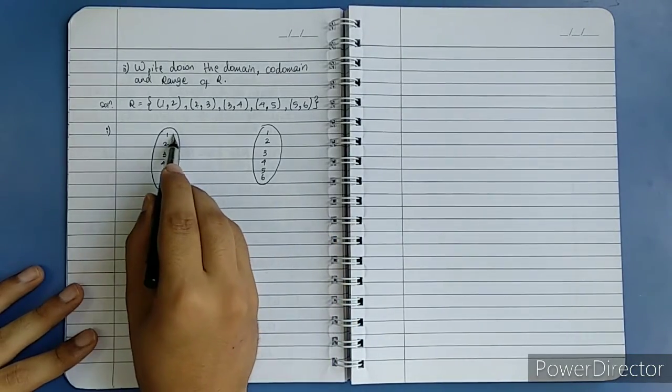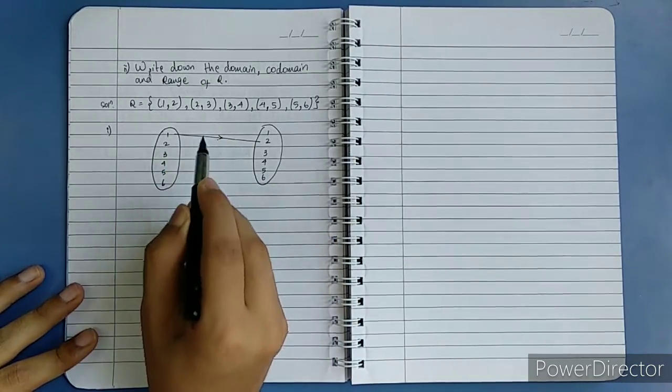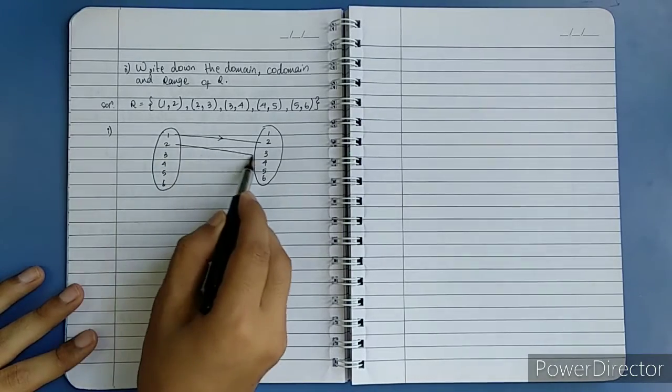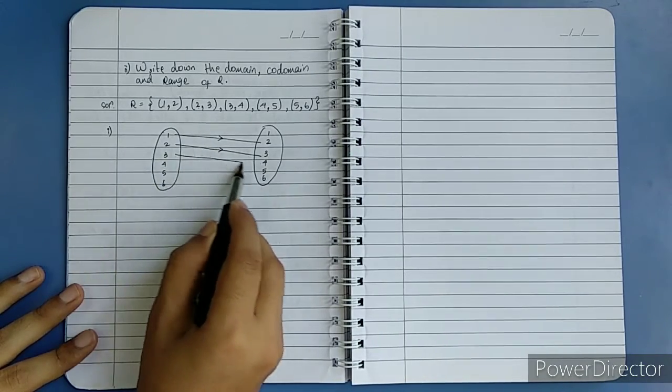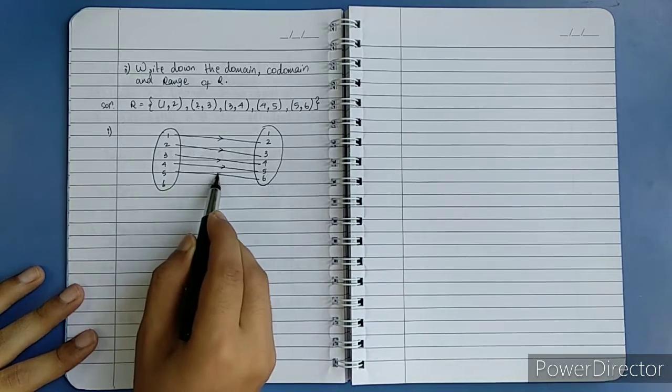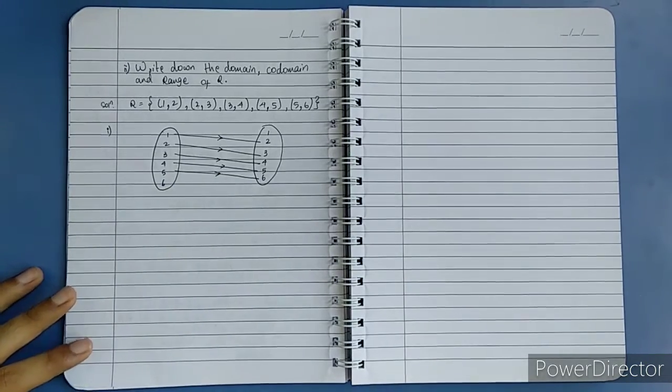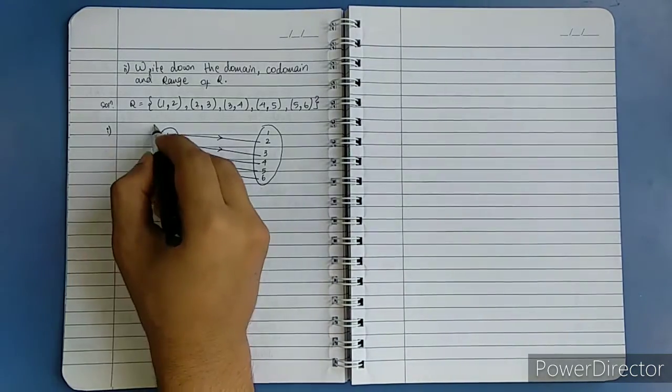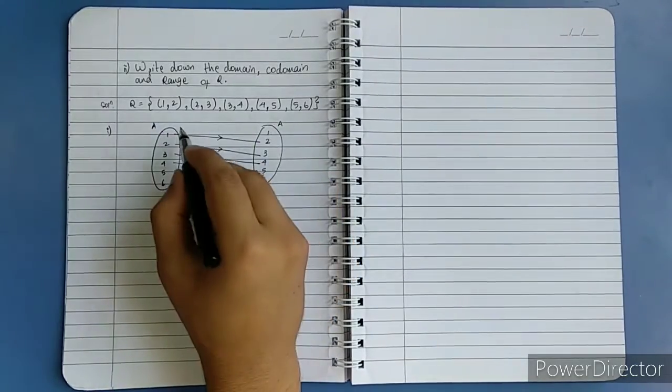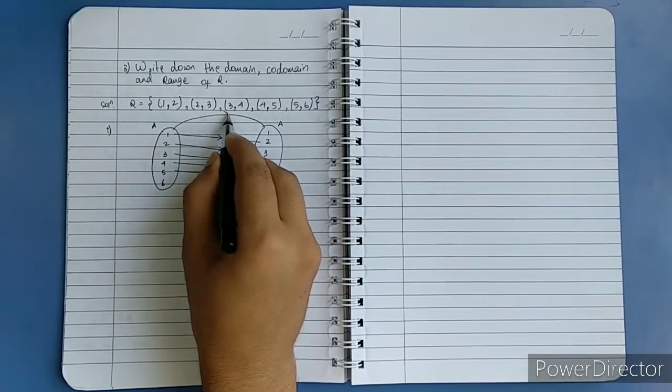Now 1 is related to 2. So 1 goes to 2. 2 goes to 3, 3 to 4, 5 to 6. So this becomes our arrow diagram. This is A, this is A, this is our relation defined by R.